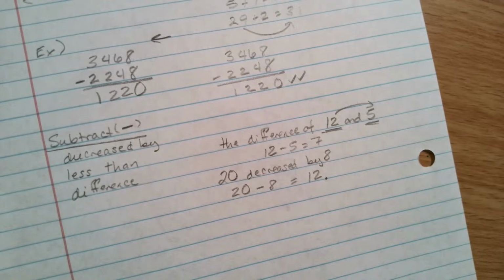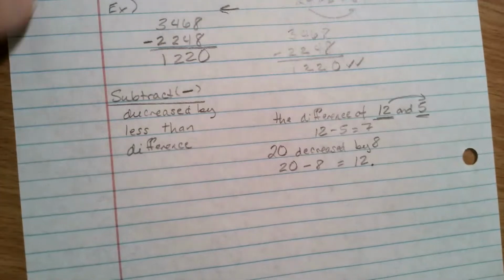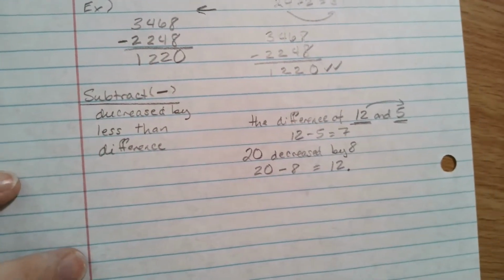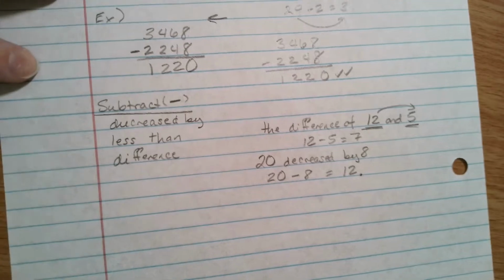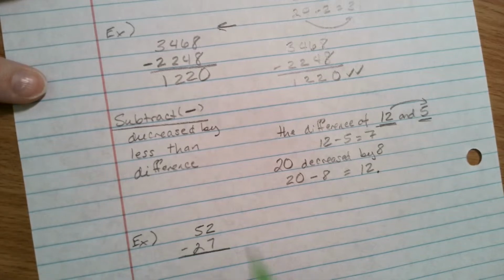Now, as we had just gone over with carrying for addition in a tedious manner done several times, where we have carrying for addition, we have borrowing for subtraction. So another example thereof, as far as borrowing, is 52 subtract 27.